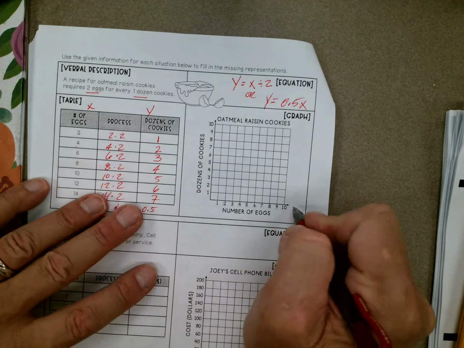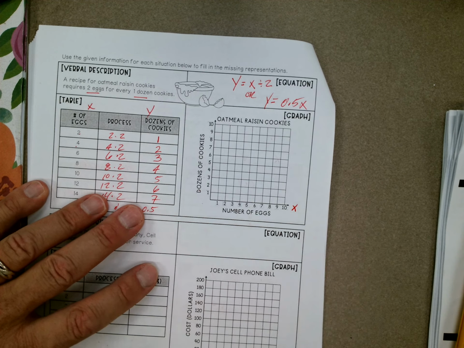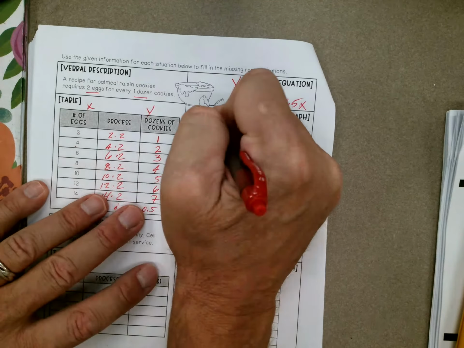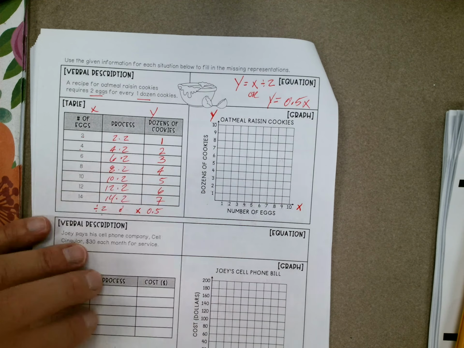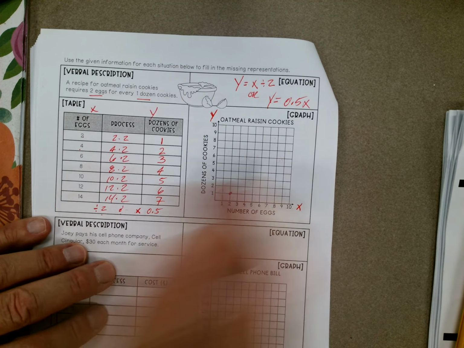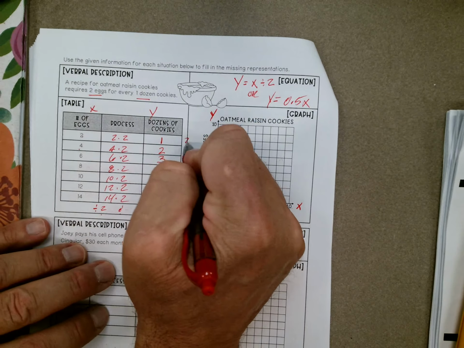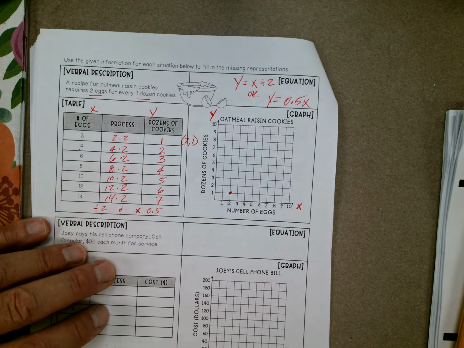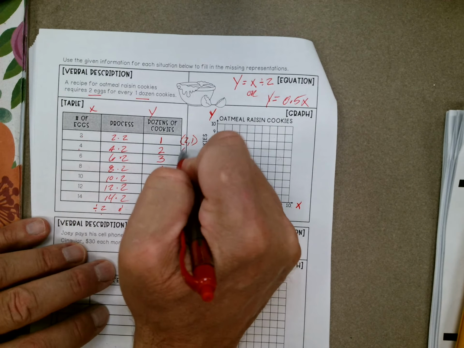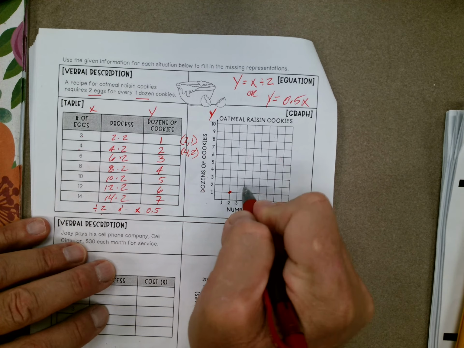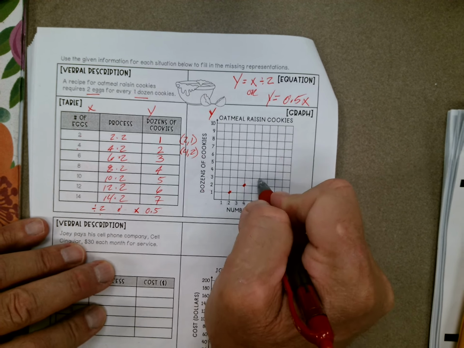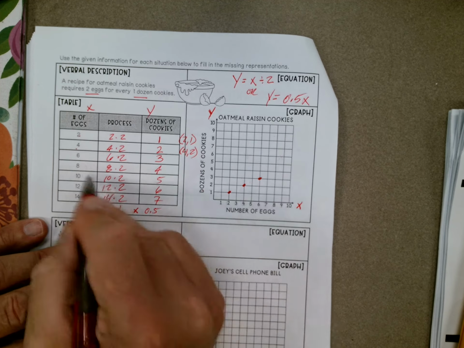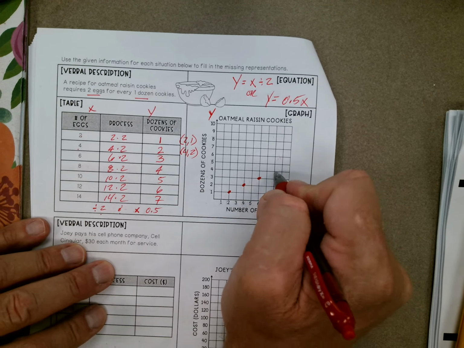Now, remember, this is your x coordinate or your x axis. This is your y axis. Okay? So let's do some graphing. X, y. I go over 2 and up 1. You see, the ordered pair would be 2 and 1. The next one, the ordered pair would be 4 and 2. So I'm going to go over 4 and up 2. The next one would be 6 and 3, over and up. 8 and 4, over 8 and up 4.